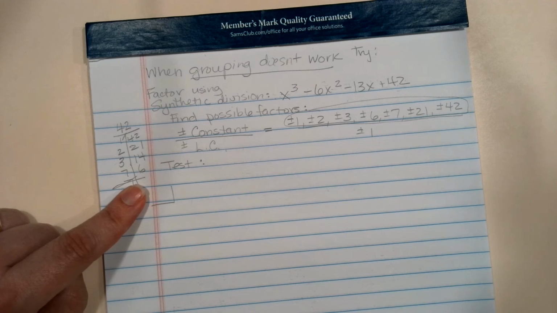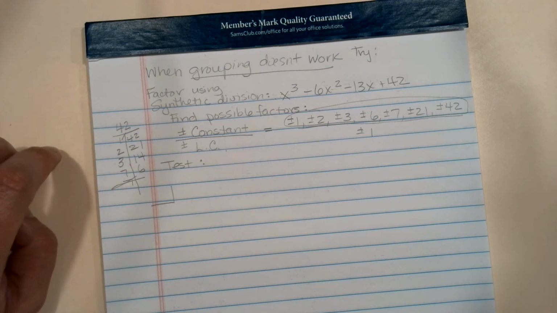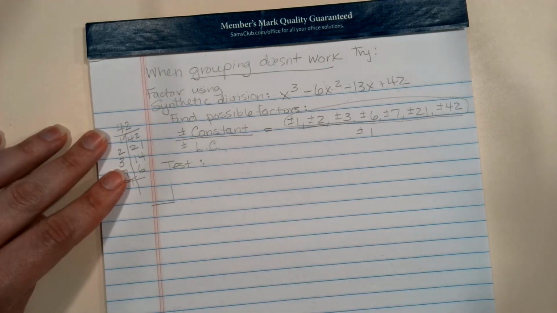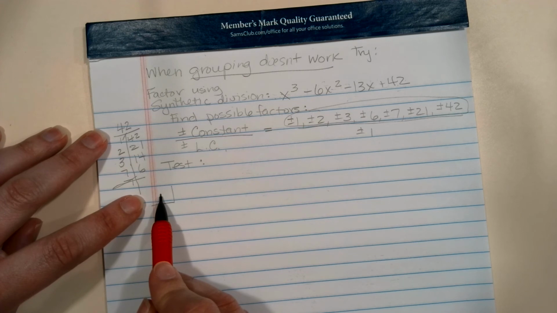Okay. So we're going to pick a value and put it here.